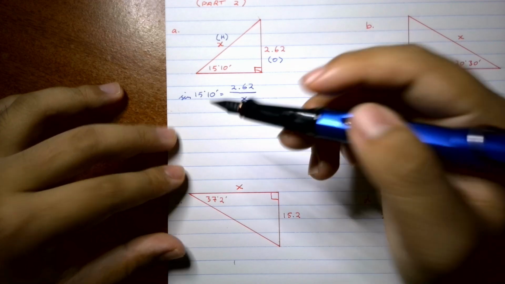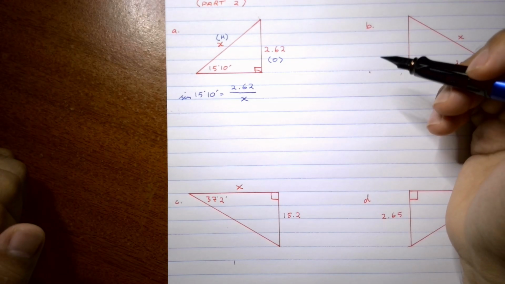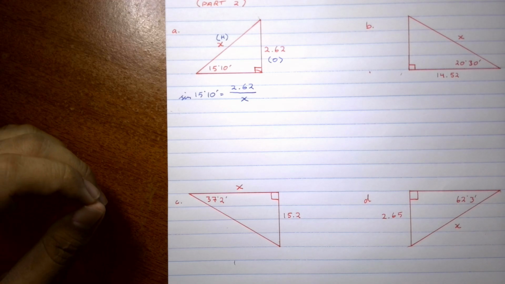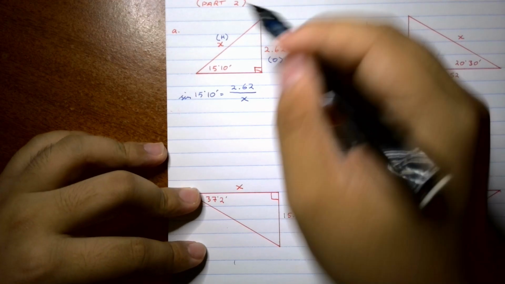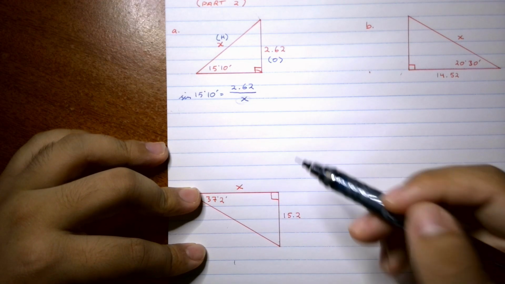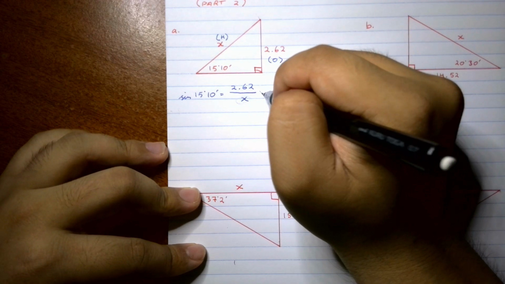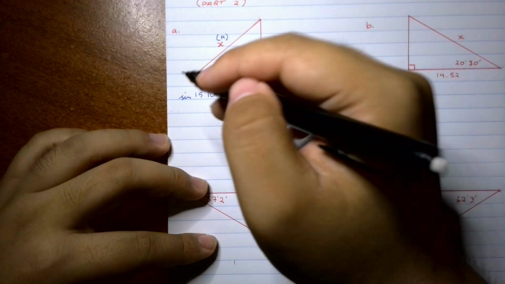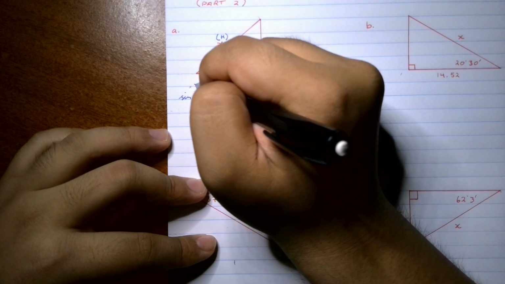At this point it works out fairly similarly, but there's a bit of an extra step here. In the previous video we multiplied by whatever value was here, and we do the same thing, so we're going to be multiplying by x on this side as well.